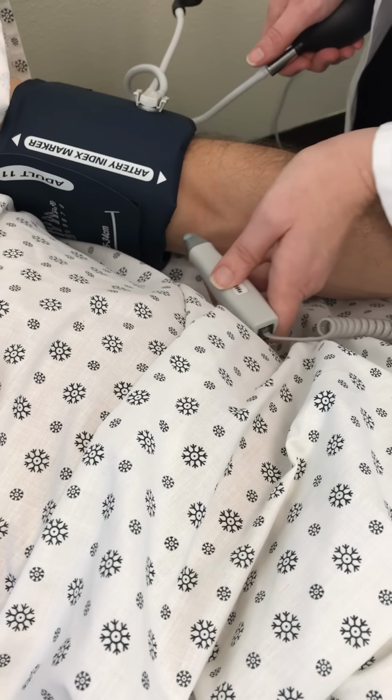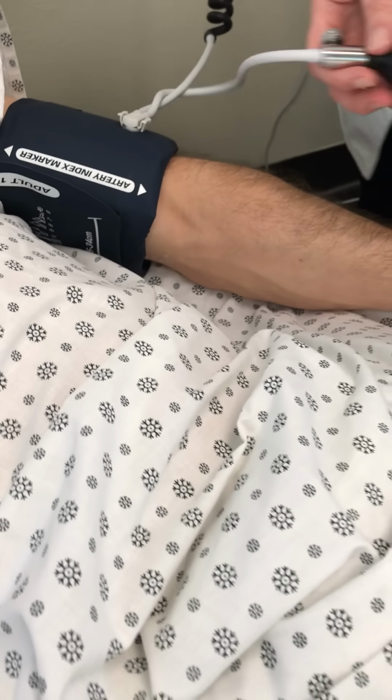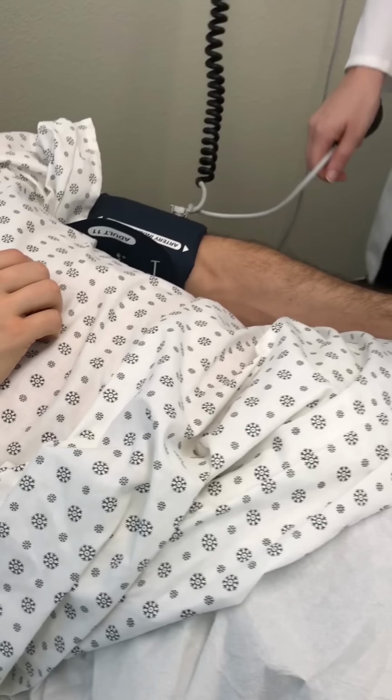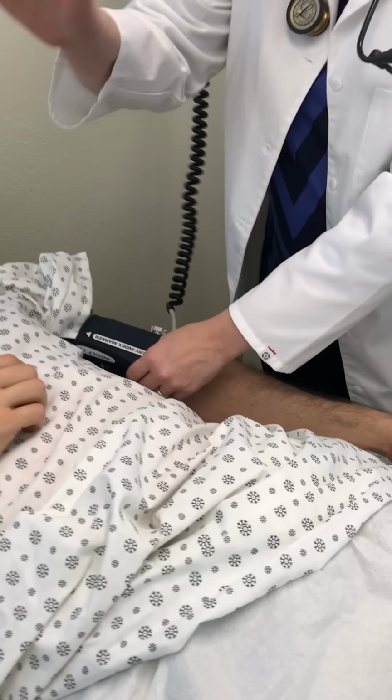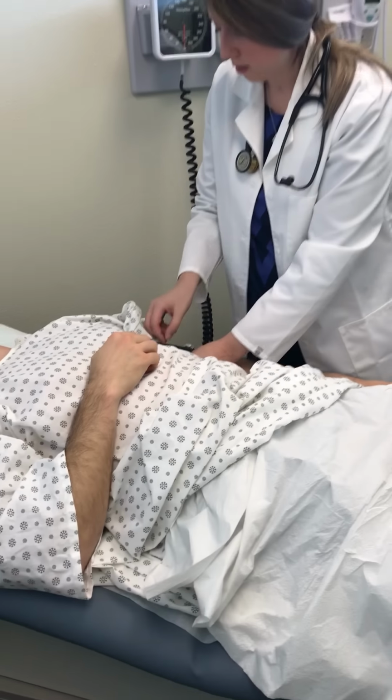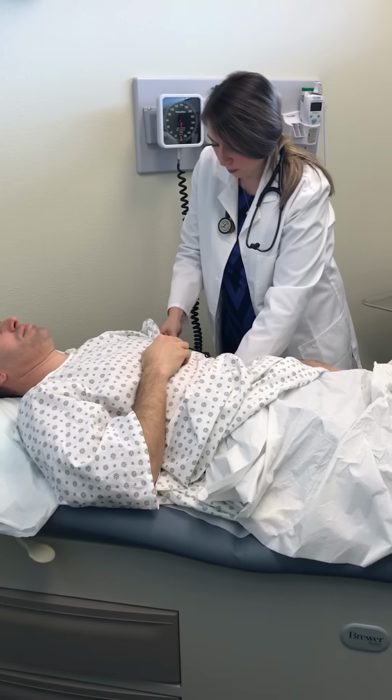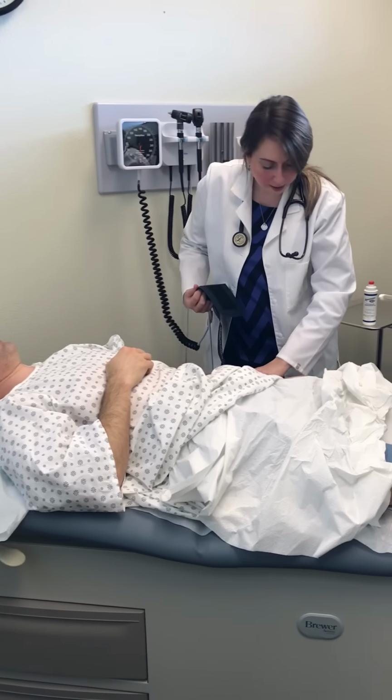So that'd be an average of 105. So after I do my upper extremities, shut that off. You want to do it on both upper arms, both the left and the right. So right now I'm just documenting the left upper extremity. And you're going to just stay lying down here.